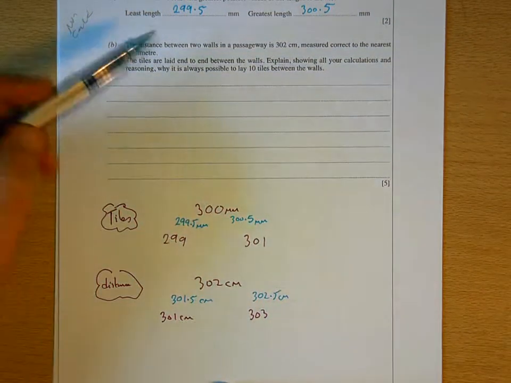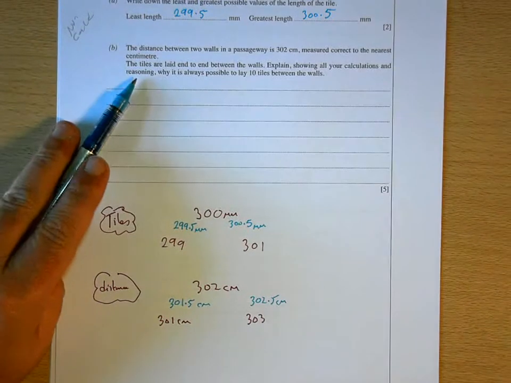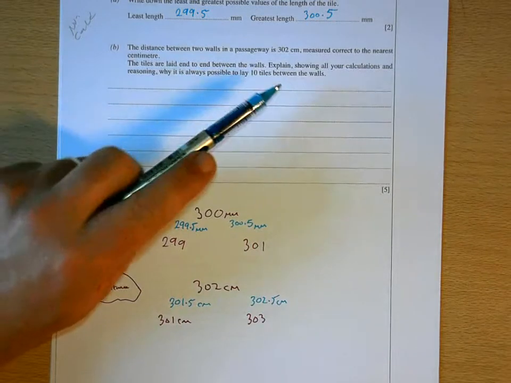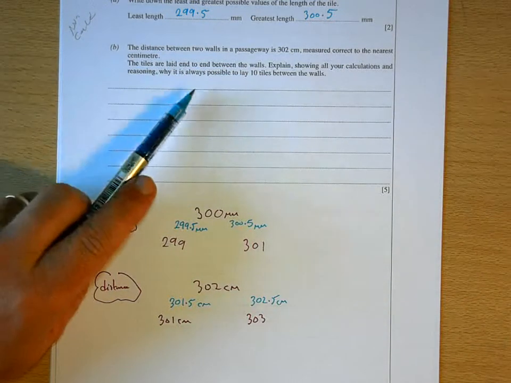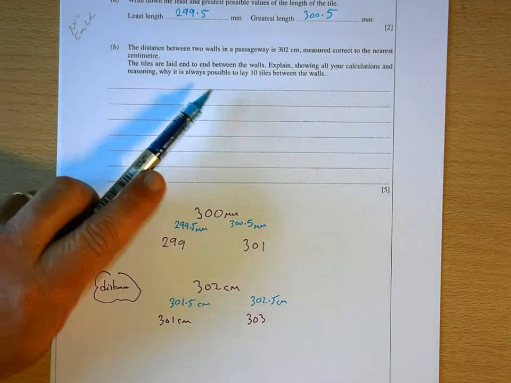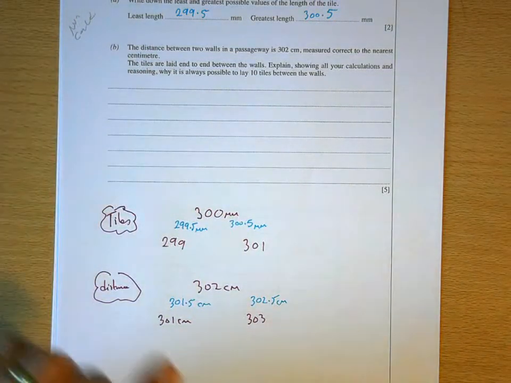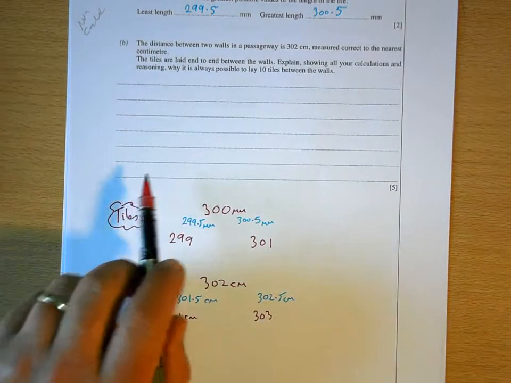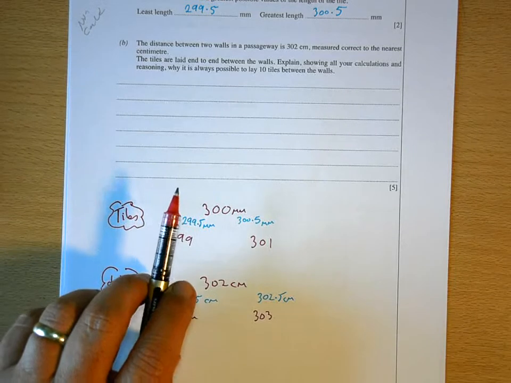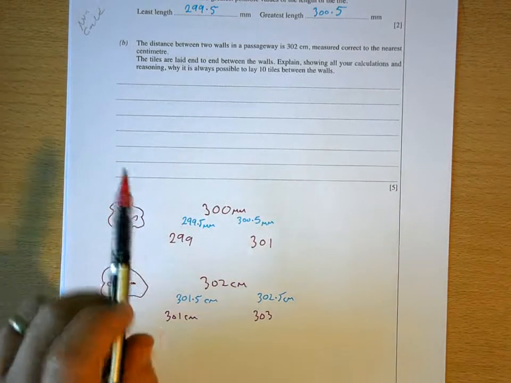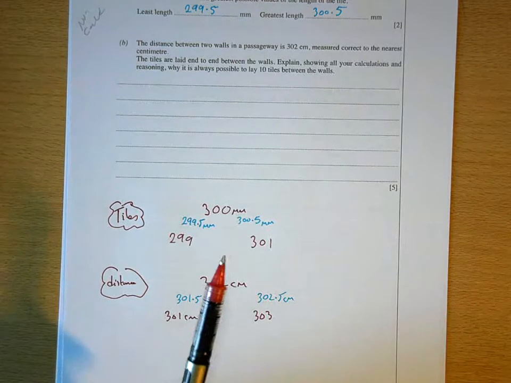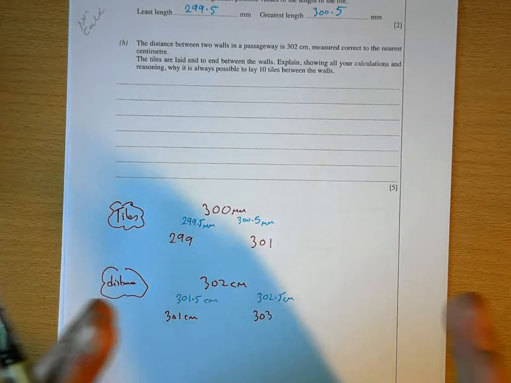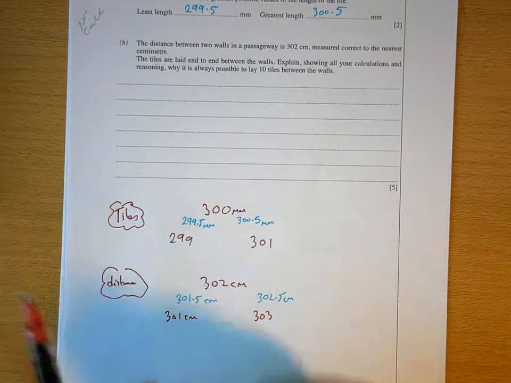Okay, now what they're asking you to do here is get your head around this. The tiles are laid end to end between the walls. Explain, showing all your calculations and reasoning, why it is always possible to lay 10 tiles between the walls. Now what you're going to think of here is that the worst possible case, or the fewest number of tiles you're going to need, will be when the distance between the two walls is as small as possible and the width of each tile is as wide as possible. That would be the worst case scenario.